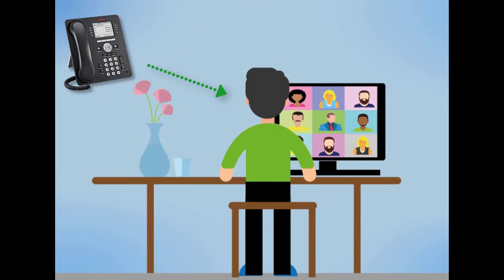That's all for this tutorial. You should now be able to connect to your office line while working from home.